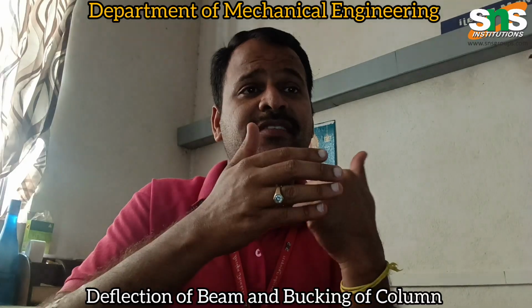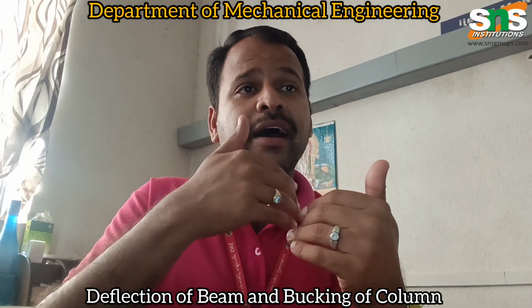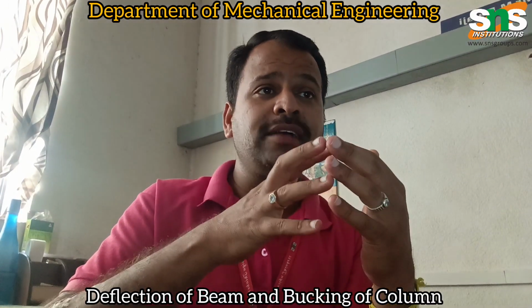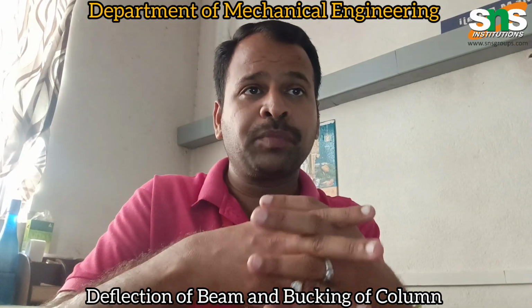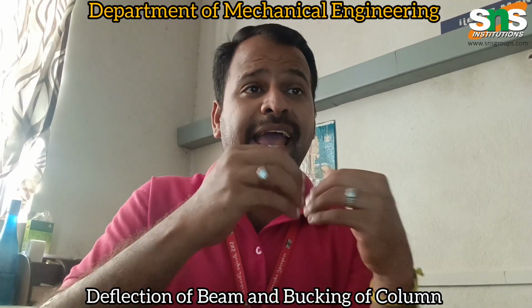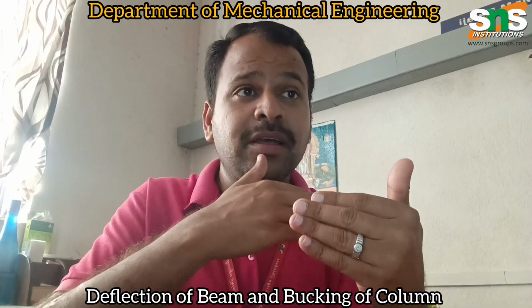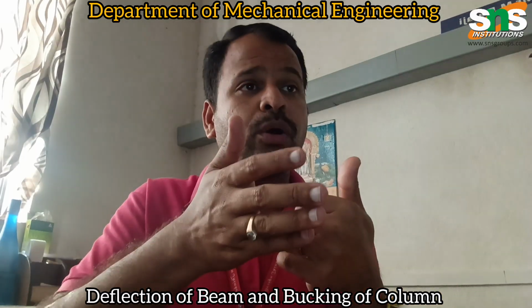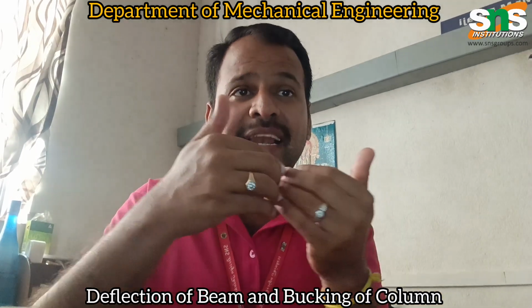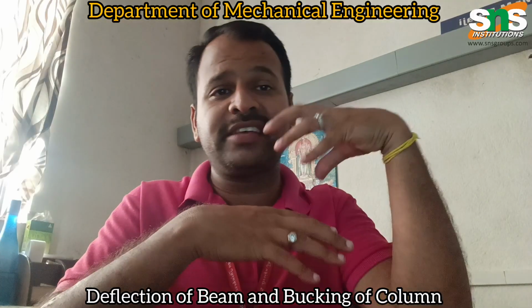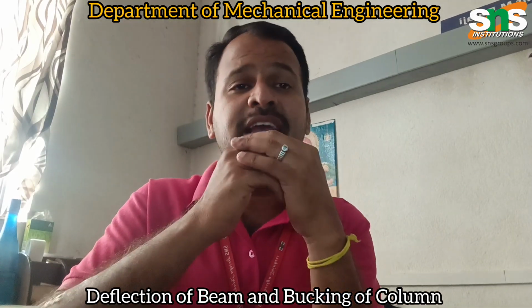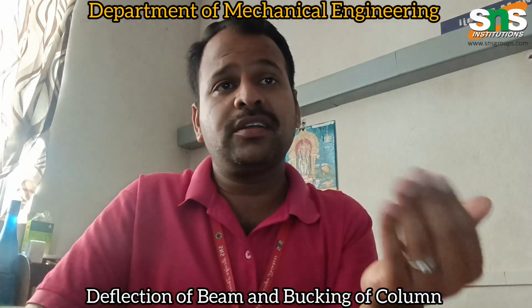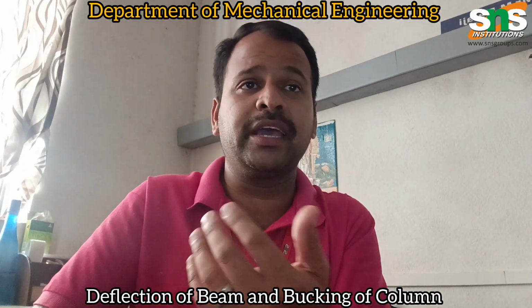It is the sudden sideways bending or instability of a long slender column subjected to a compressive axial load. When the compressive load exceeds a certain limit called the critical load, the column bends laterally and fails, even though the material stress may still be within safe limits. That's why we call it buckling.